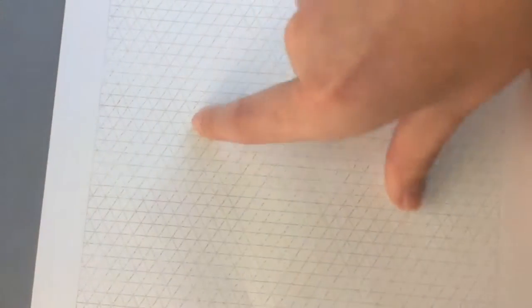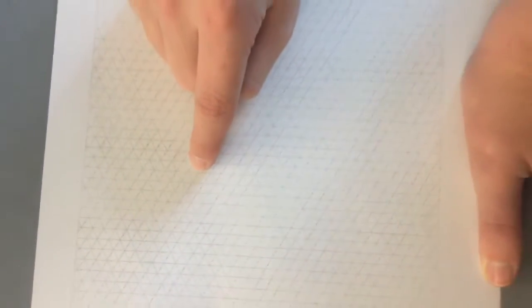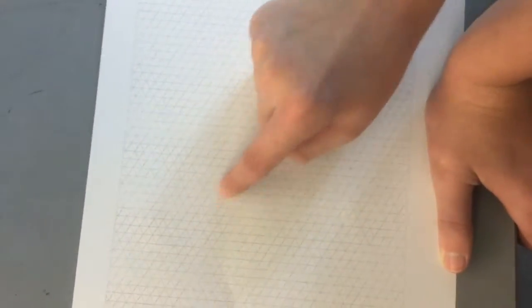Translational, yes, this triangle can be moved and it will be over here. Or if you make it into a square, you can move that square over to here.